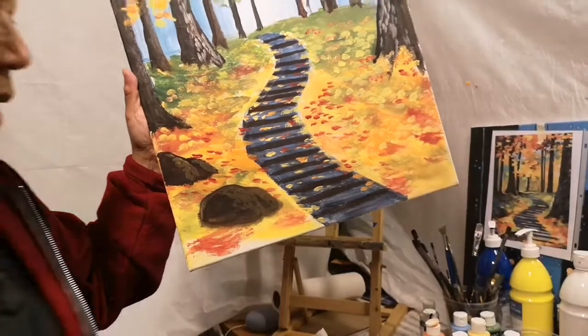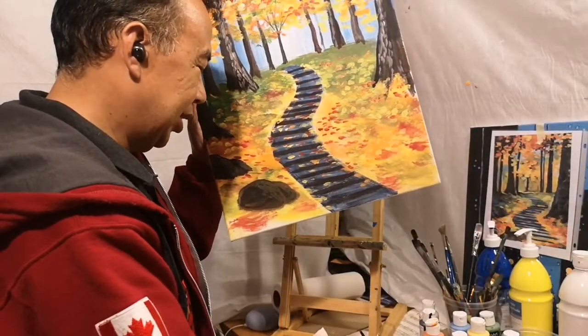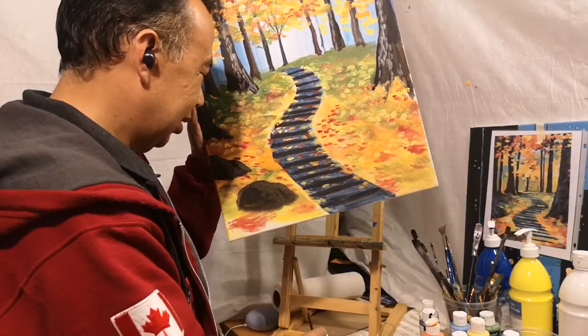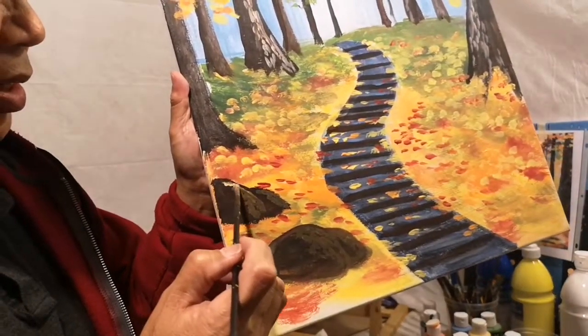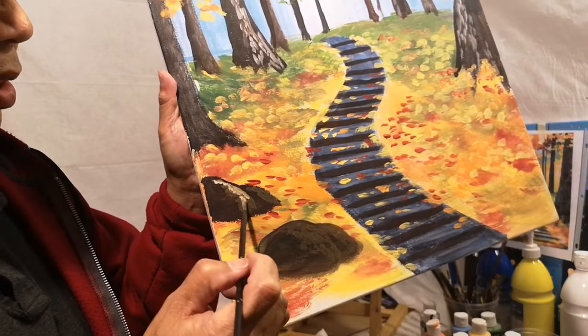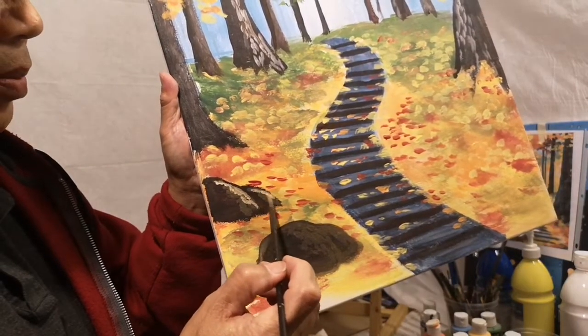And when that's dried up, make another shade. Make another shade of brown and then put another shade of color there.